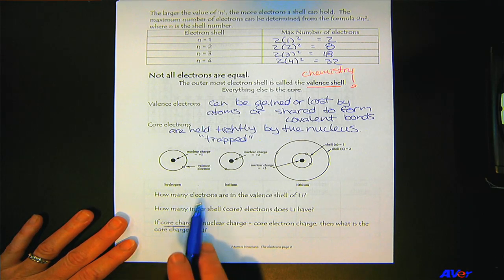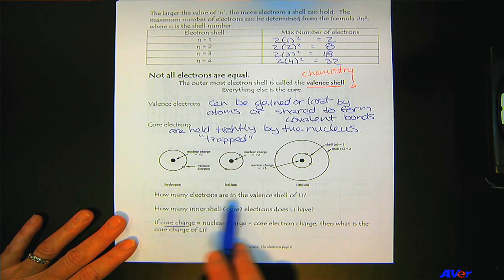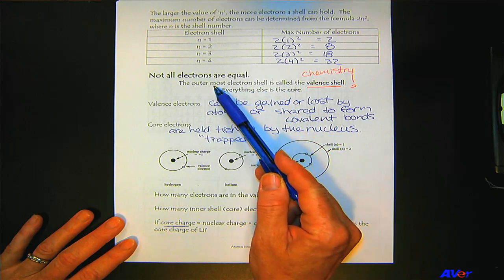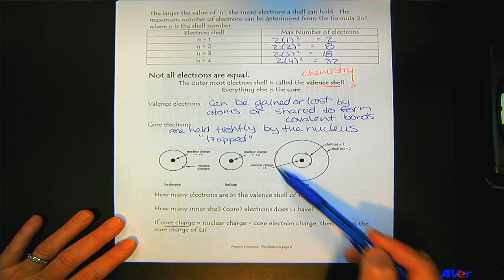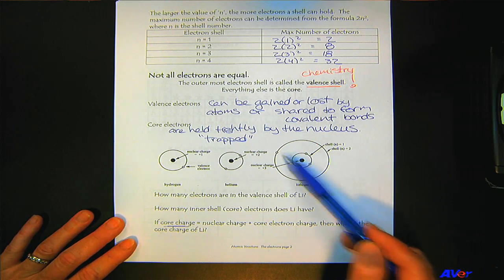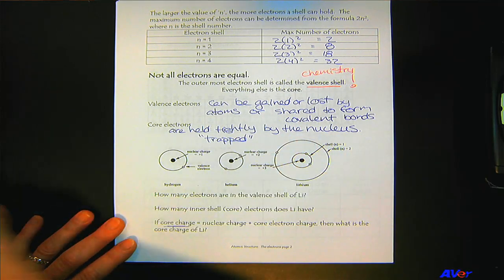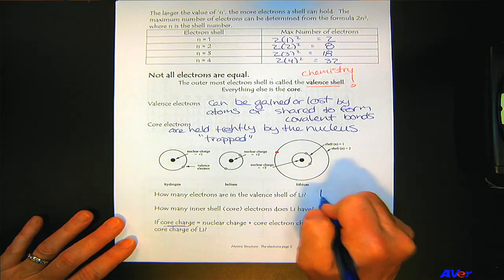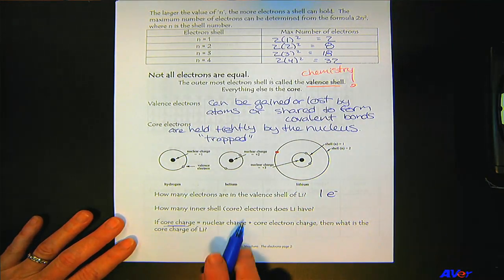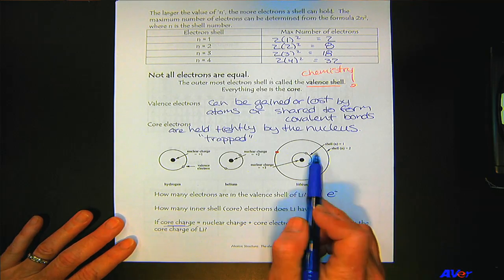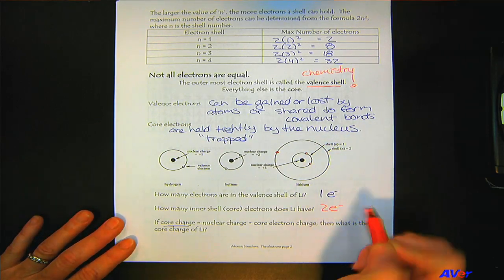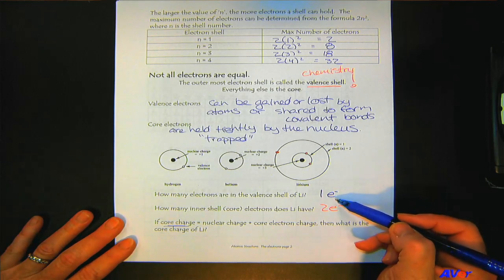Alright, so let's look at lithium. How many electrons are in the valence shell? Well, the valence shell is the outermost shell. So if we look at the outermost shell, n equals 2, we see that there is only 1 electron. Then how many are core electrons? Everything else is core. So we see there we have 2 more electrons, and that accounts for the 3 electrons of lithium.